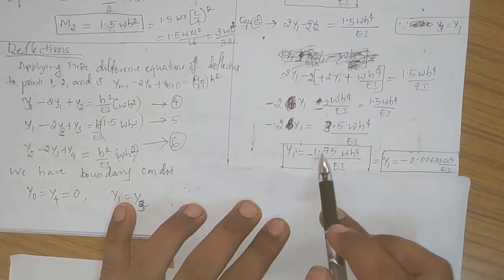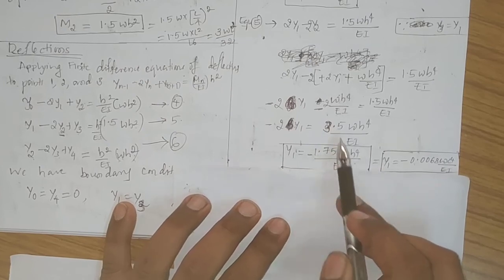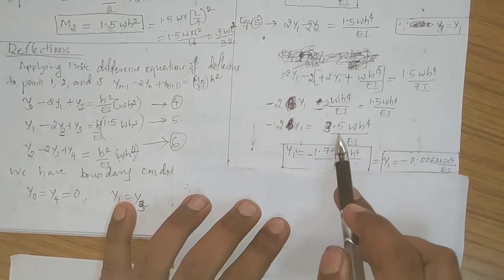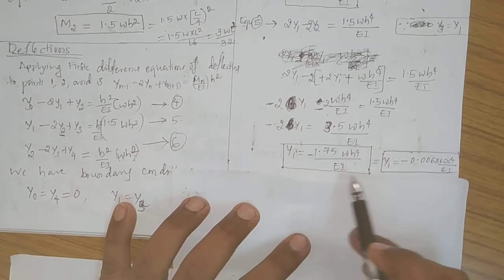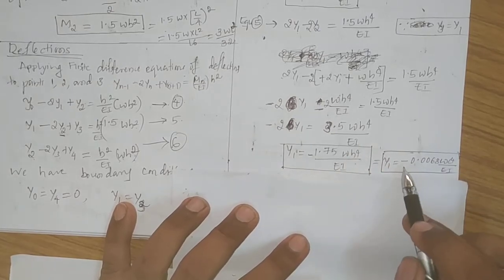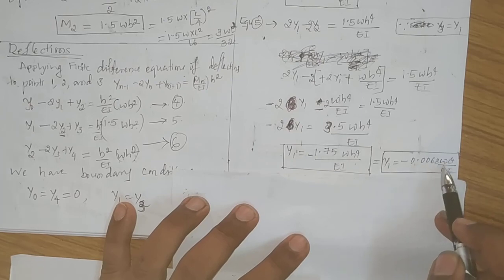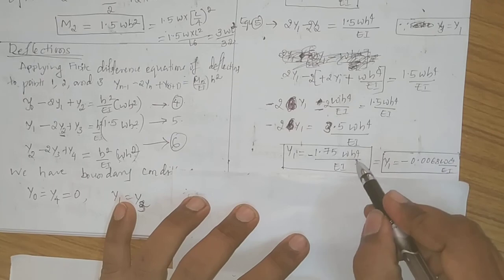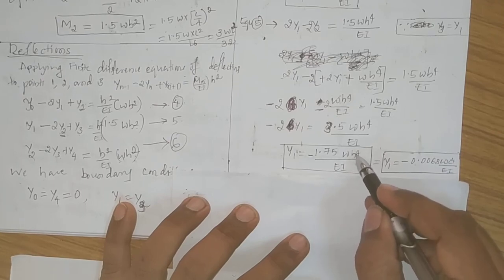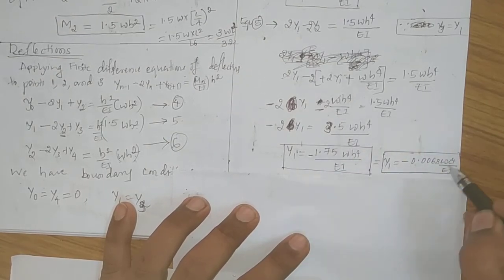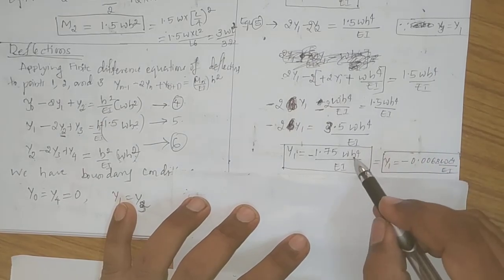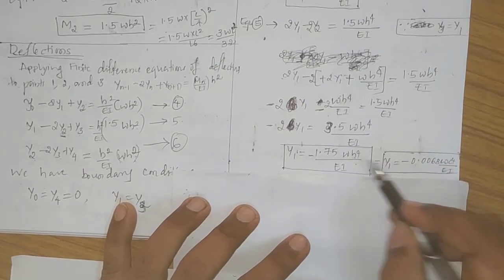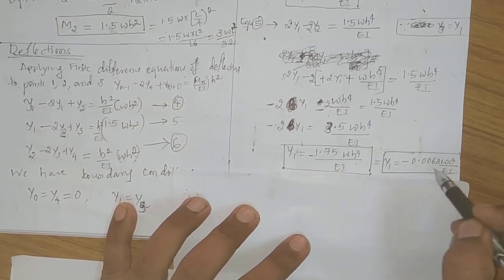Therefore y1 is equal to minus 3.5 by 2, that is minus 1.75 wh to the power 4 by EI, which is equal to y1 is equal to minus 0.0068 wL to the power 4. Actually speaking, you just substitute the value of h is equal to L by 4 and then simplify it. This is the value you're going to get.